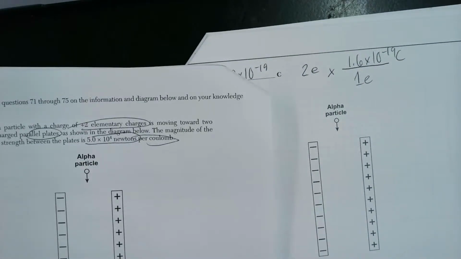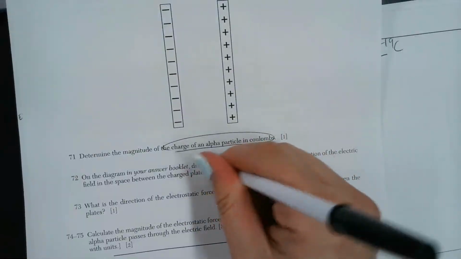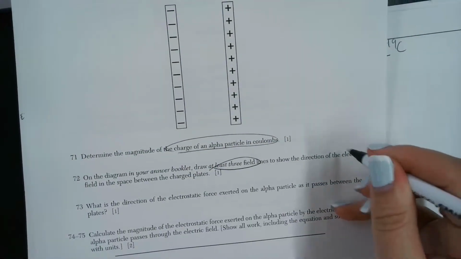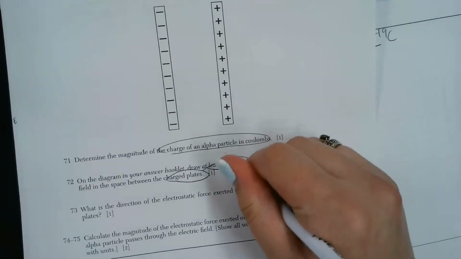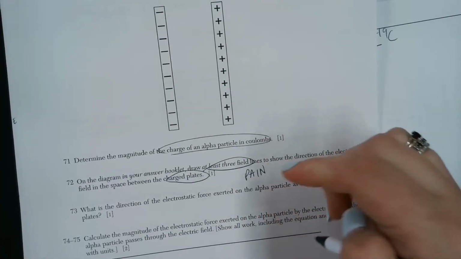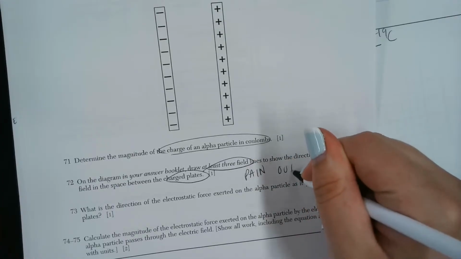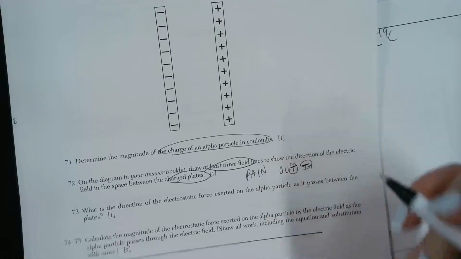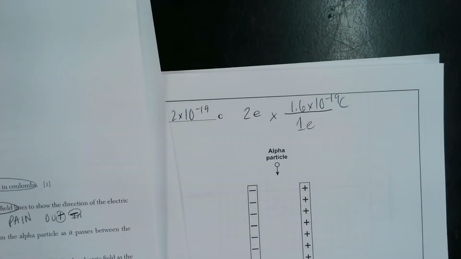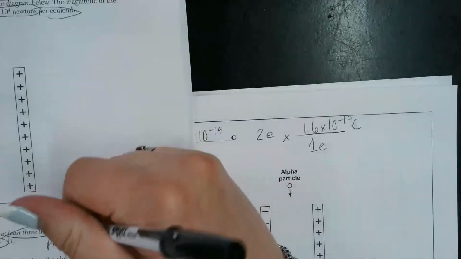On the diagram in your answer booklet, draw at least 3 field lines to show the direction of the electric field in the space between the charged plates. So please keep in mind, we always said positive away, into negative. So out, in, okay? So we have to draw 3. You have parallel plates. Number 1, they have to touch the plates. So where they start and where they end, they have to make contact with the plates themselves. And they have to be equally distanced, right?